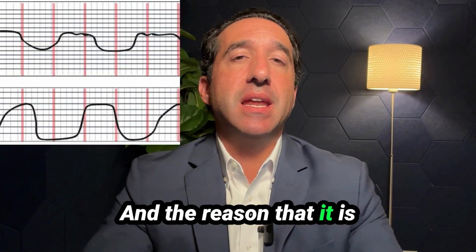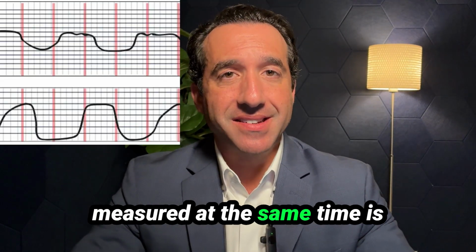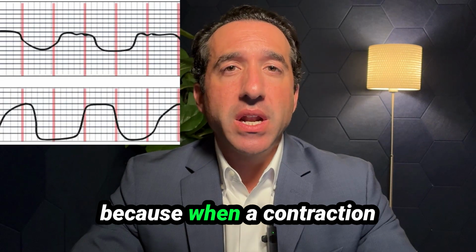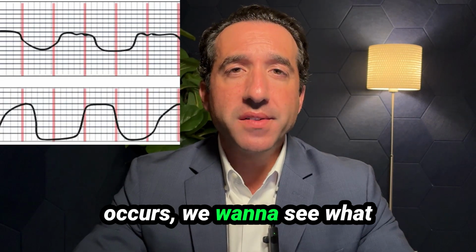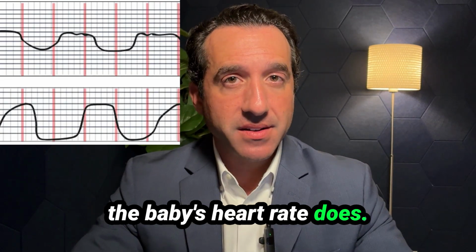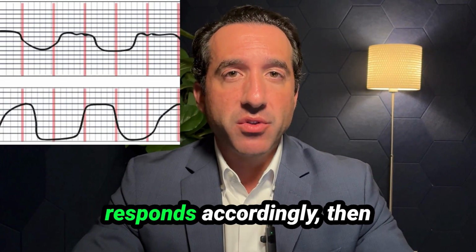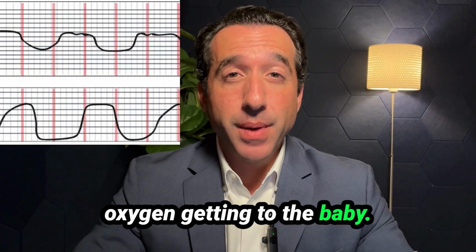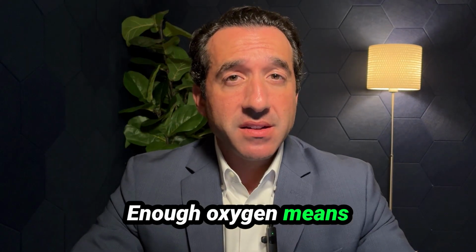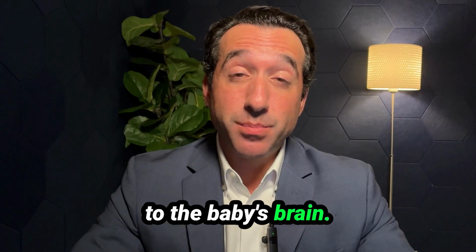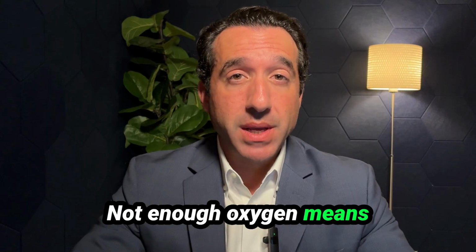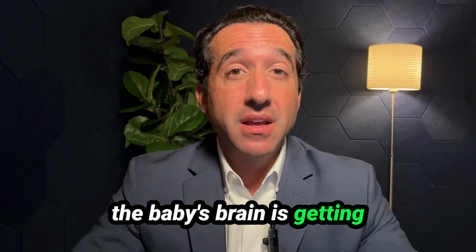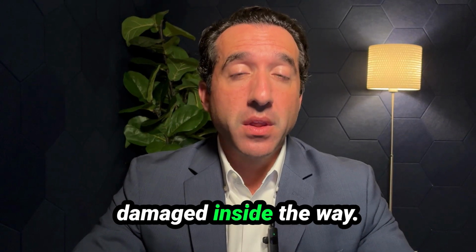And the reason that it is important for them to be measured at the same time is because when a contraction occurs, we want to see what the baby's heart rate does. If the baby's heart rate responds accordingly, then we know there's enough oxygen getting to the baby. Enough oxygen means enough oxygen is getting to the baby's brain. Not enough oxygen means the baby's brain is getting damaged inside.